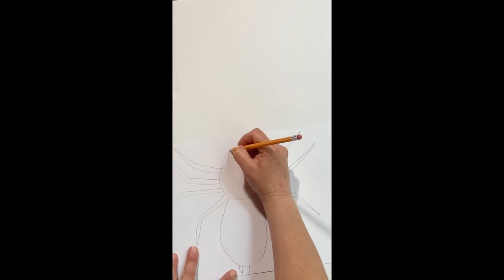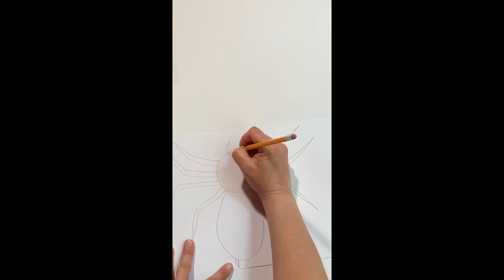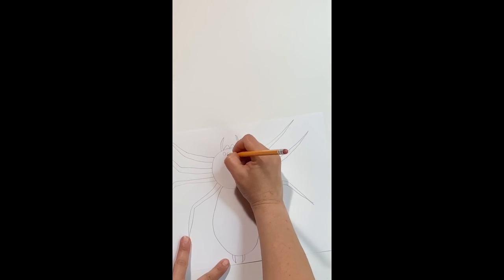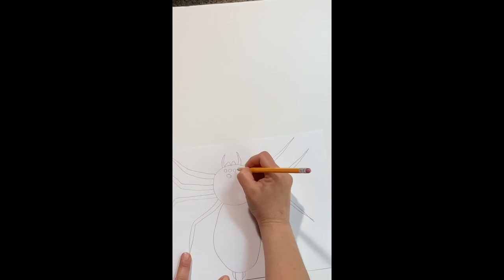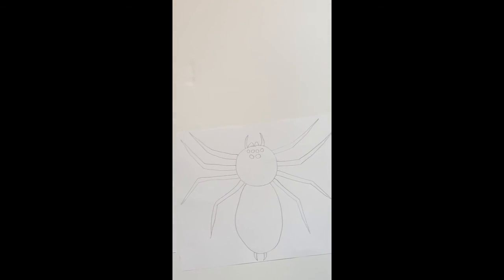This is kind of like how they grab their food and sense it. These are where their fangs are. And then let's do 6 eyes. Or you could find a spider that may only have 4 eyes. Or you might find one that has 8 eyes. All right, there we go. That's our spider sketch.